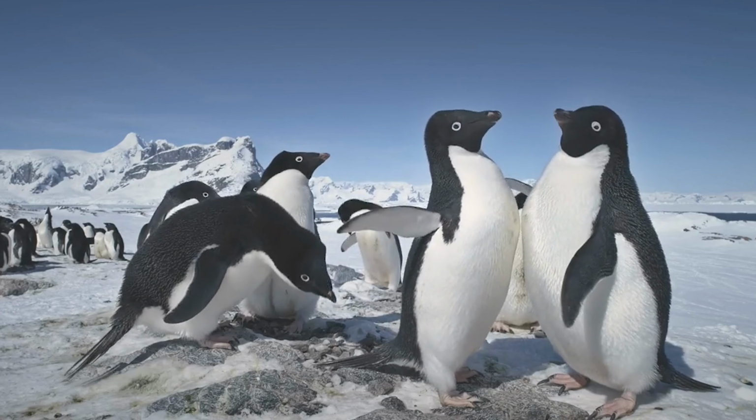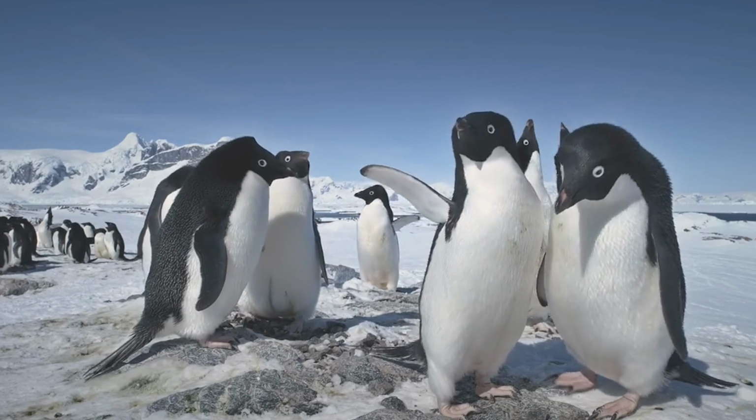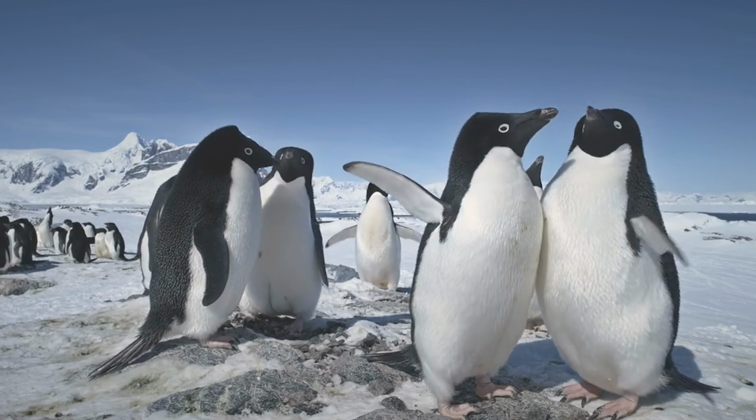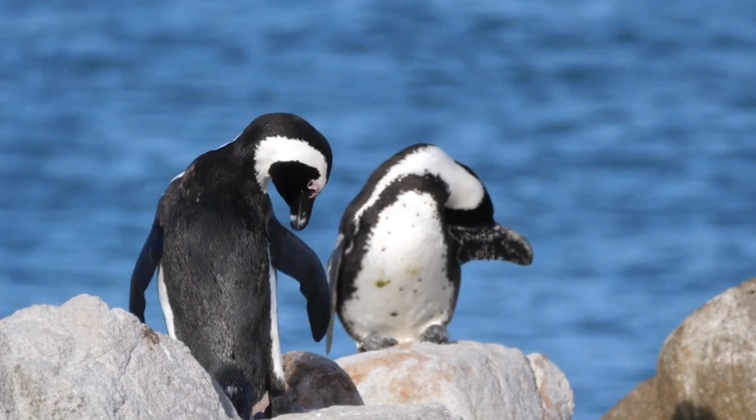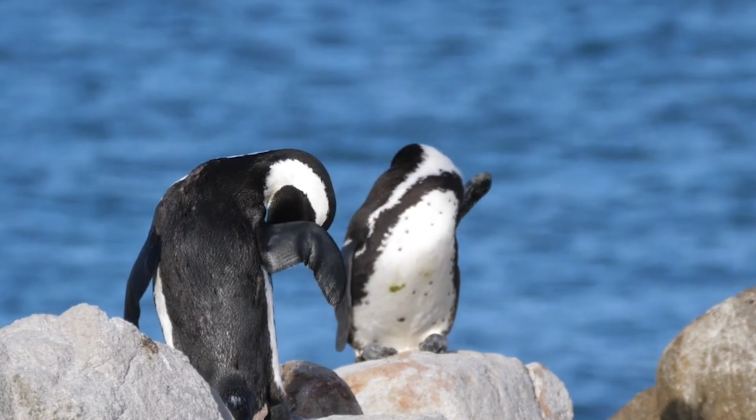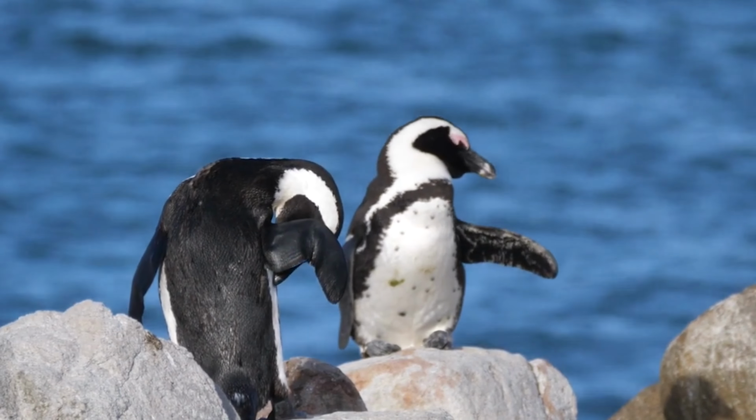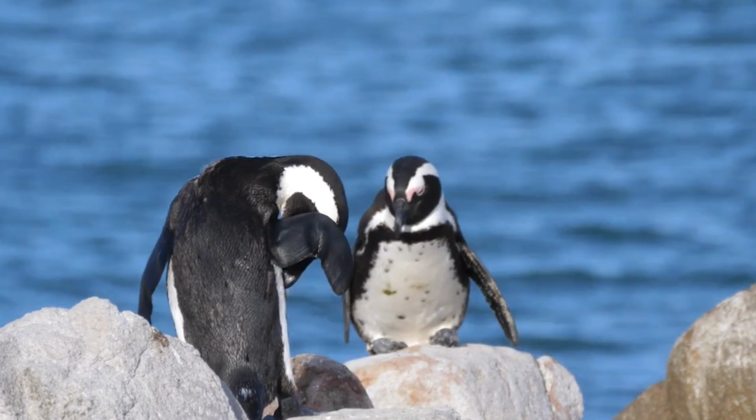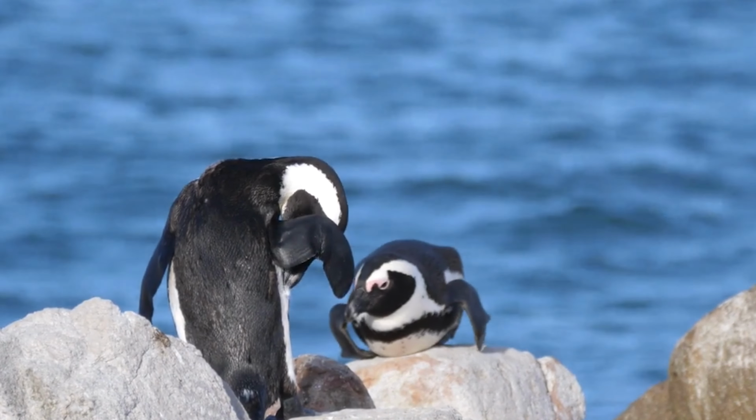Penguins, although they have wings, don't use them for flight in the air. Instead, their wings function like flippers, propelling them through the water to catch fish. The streamlined shape of a penguin's wings is perfectly suited for swimming, highlighting how evolution tailors wings to specific needs.